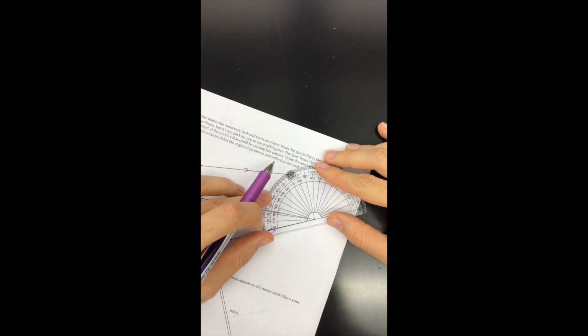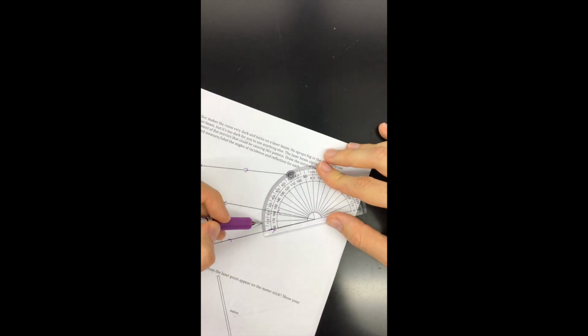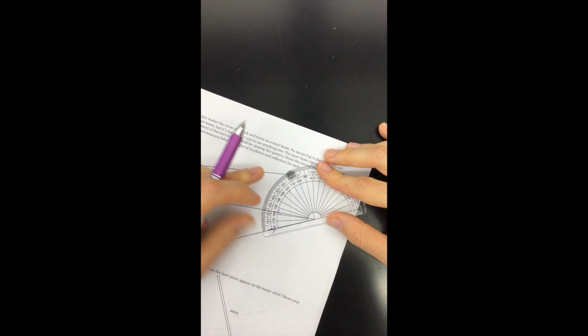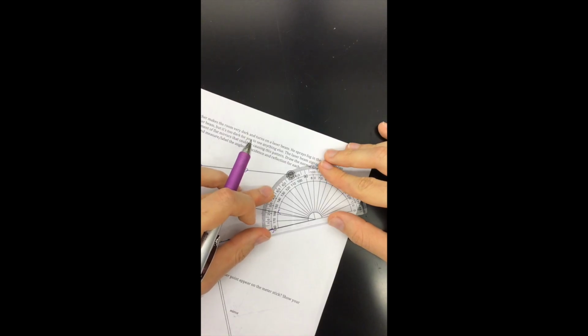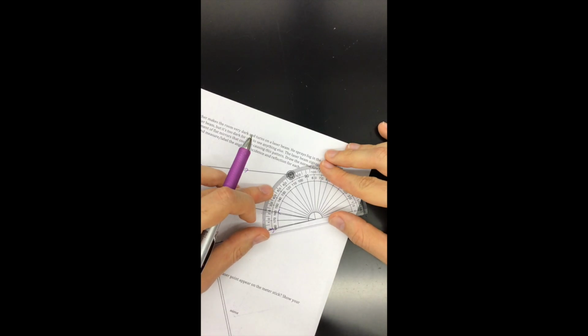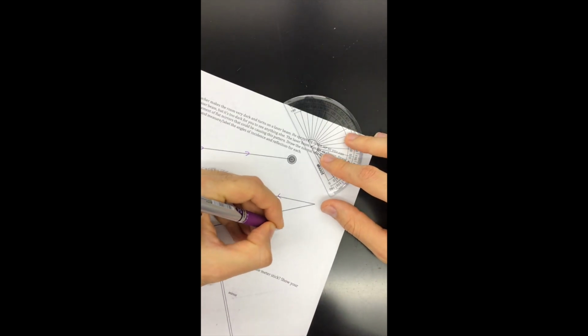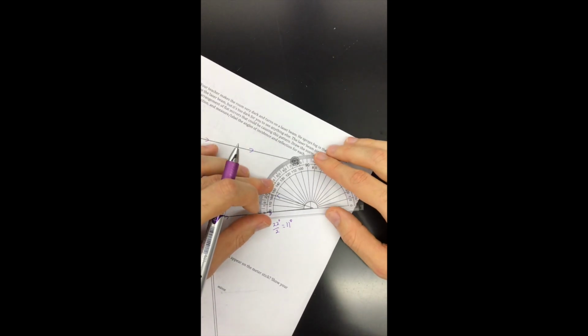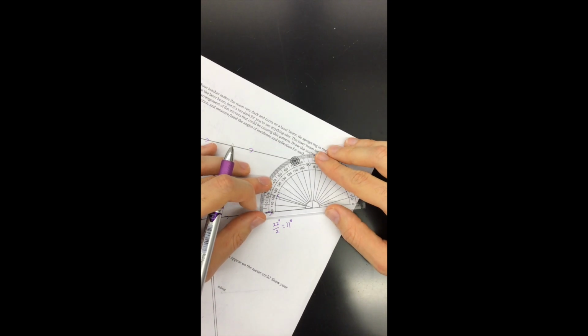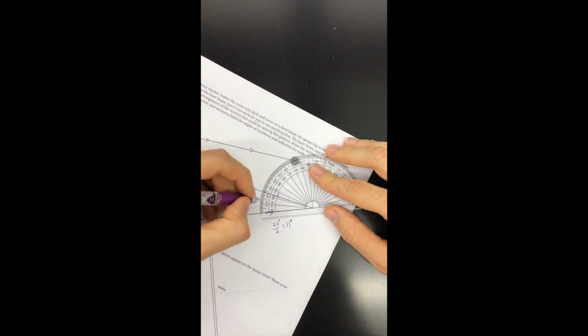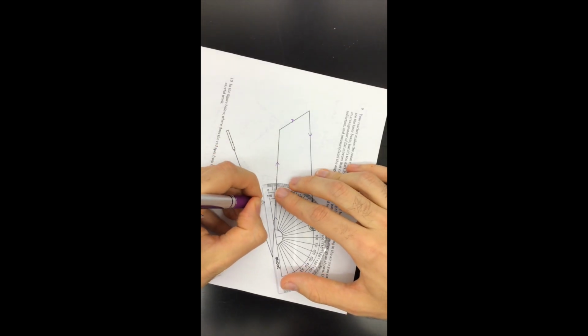This one's not a nice number, it looks like. I'm getting 10, 20, 1, 2, 3. Let's call it somewhere around 22-ish degrees. So half of 22 is going to be 11. 22 degrees divided by 2 equals 11 degrees. So I'm going to measure. I'm going to go 11 degrees here. And that's going to be my normal line.